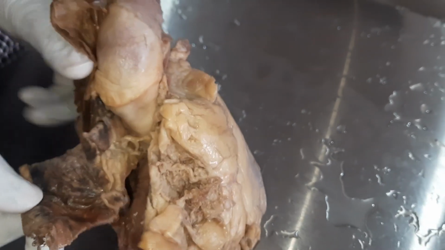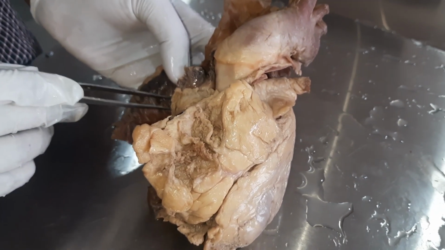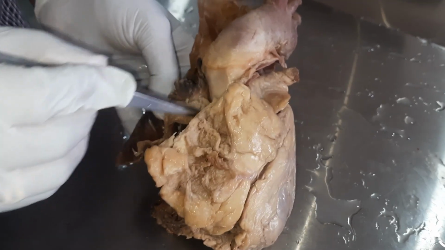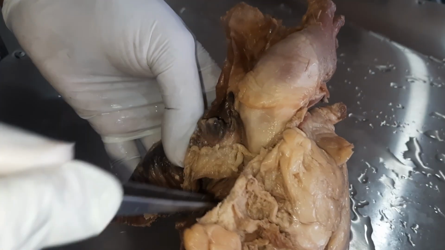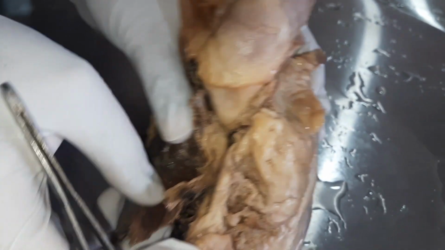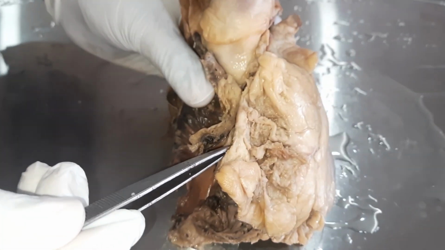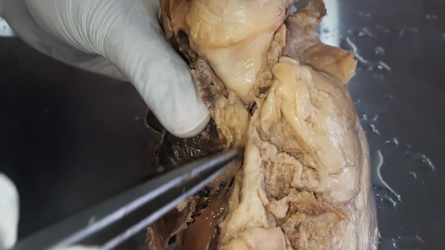Right atrium is separated from the right ventricle by the sulcus here. That is called coronary sulcus. Now this is called the right anterior coronary sulcus.